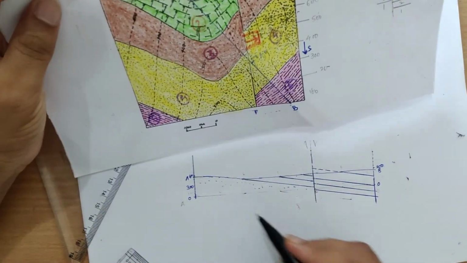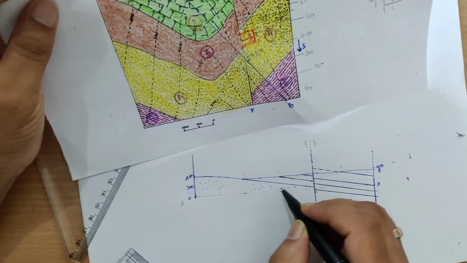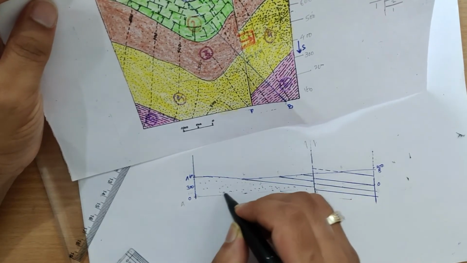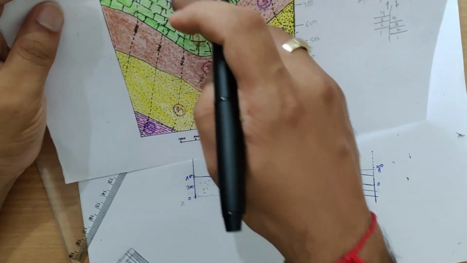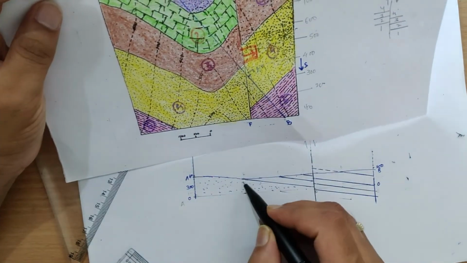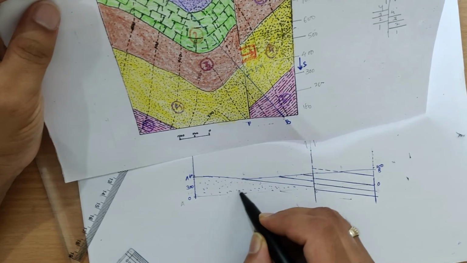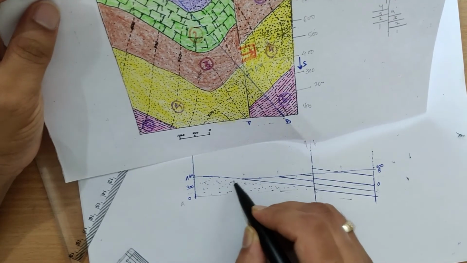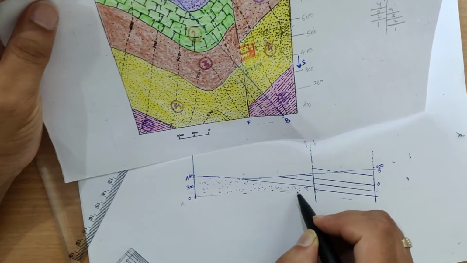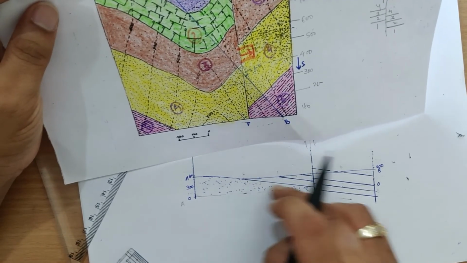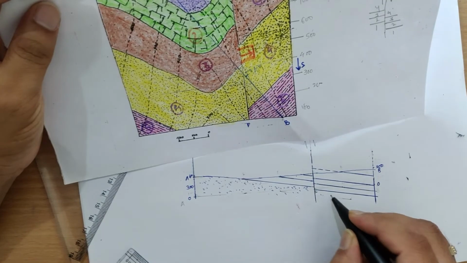So here you can see in the symbol, this is bed number 1. We are getting bed number 1 if we start walking from point A up to some point like here. So bed 1 is exposed in these regions and it is hidden by bed number 2 in subsurface conditions from here to here.